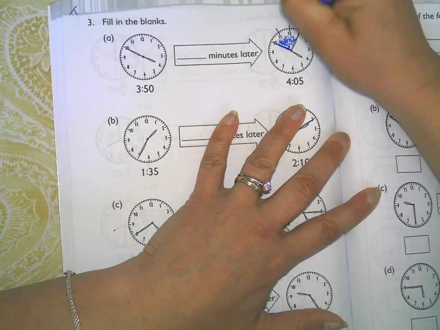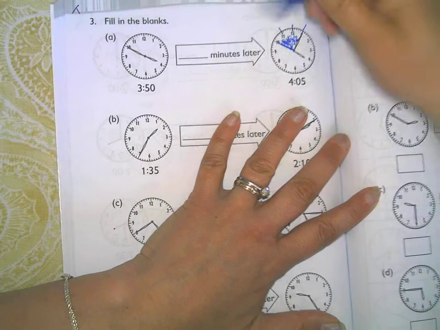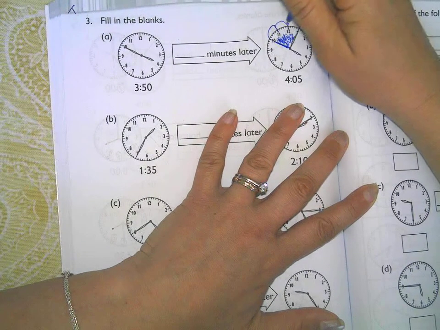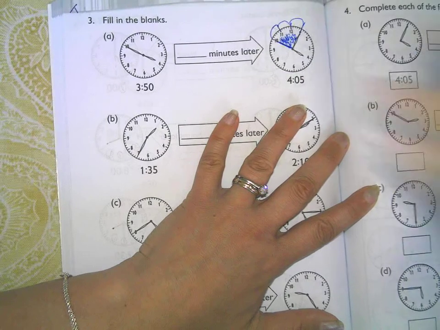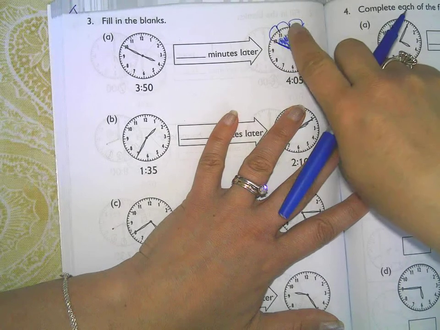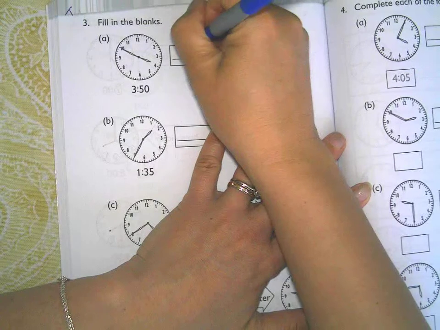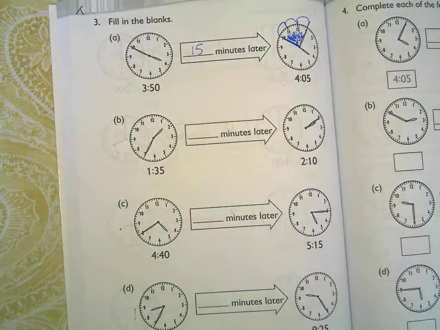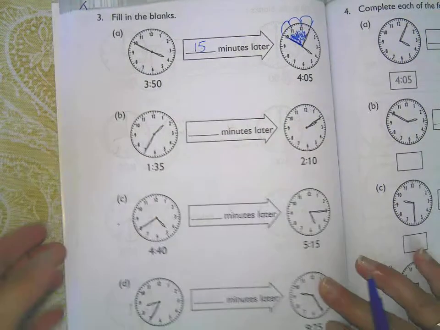Okay, so let's hop. I'm going to count those. All ready? You count them with me. Actually, you do it by yourself. Okay, 5, 10, 15. So 15 minutes later. So it took me 15 minutes to eat my snack.